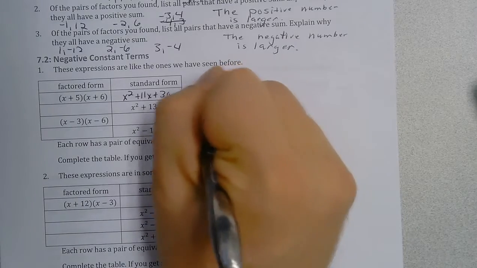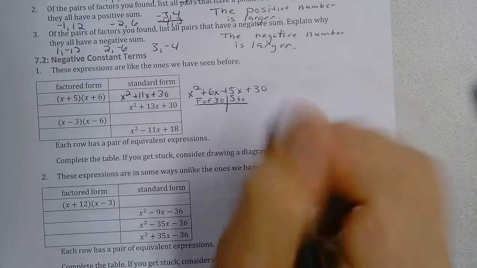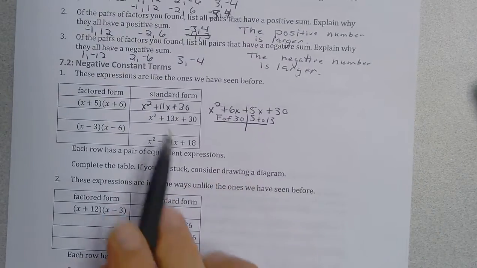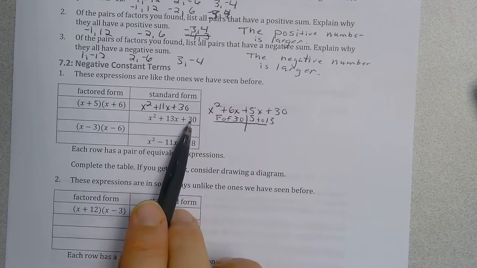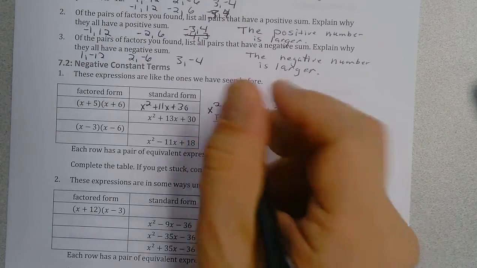Now to work backwards from standard form to factored form, what I'm going to do is list factors of 30 that sum to 13. I know they're both positive because a positive times a positive is going to make positive 30. I'm going to add them and it's going to be 13.